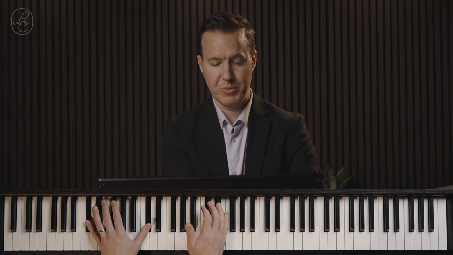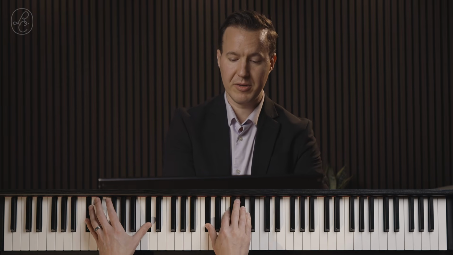Now with the right hand, what do you do? As you walk down with the left hand, just stay put on that F major chord. And when you land and play the C sharp with the left hand, change the chord with your right hand. Go to that C sharp major. So I'm doing it in second inversion, which means starting on a G sharp and then filling in. You could also go up and play in root position, which is starting on the C sharp.